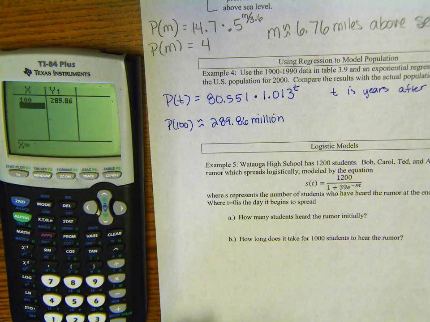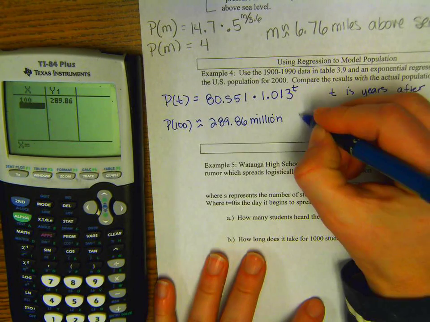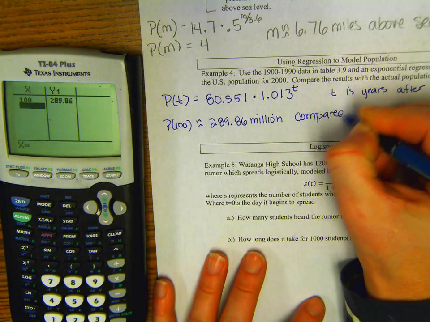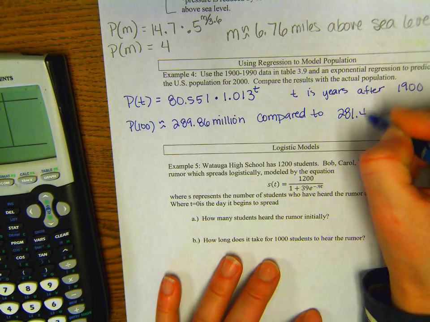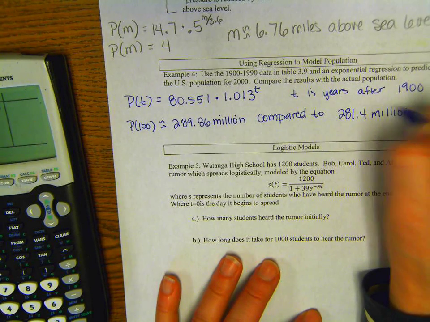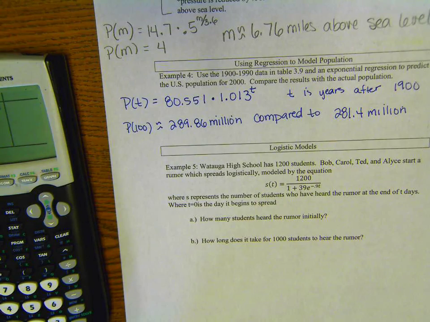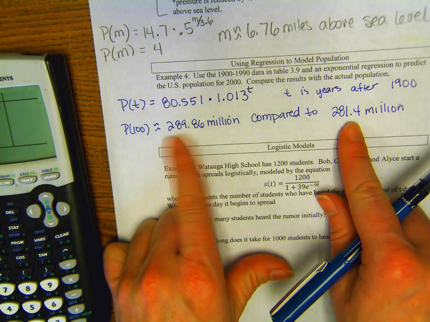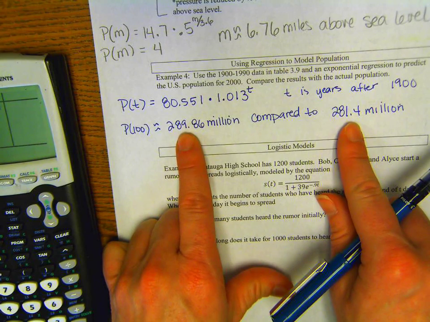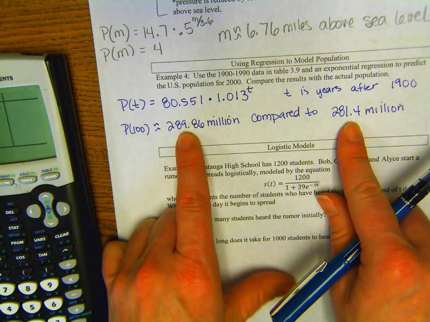How close is that to what the table predicted? Or not the table, what did the actual population, according to the table, say? Okay, now at first you might say, hey, that's pretty good. Well, if it weren't for that stinking word million, it's pretty good. If I rounded up to 290, that's like shooting it over by 9 million. That's kind of significant, isn't it?